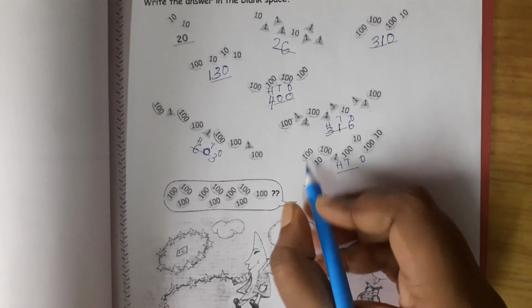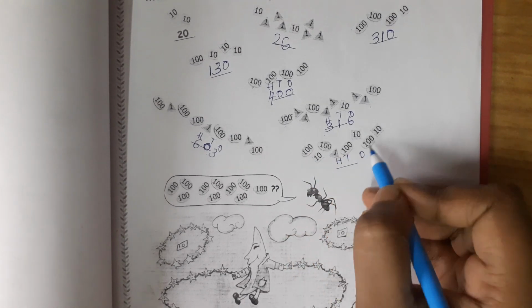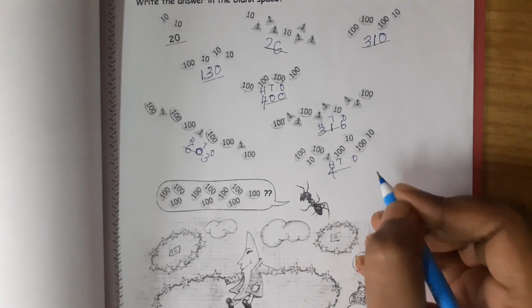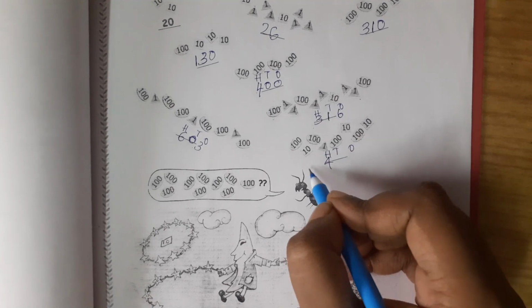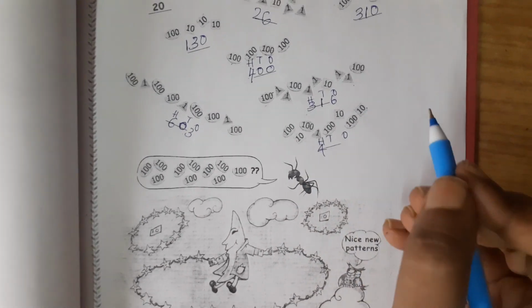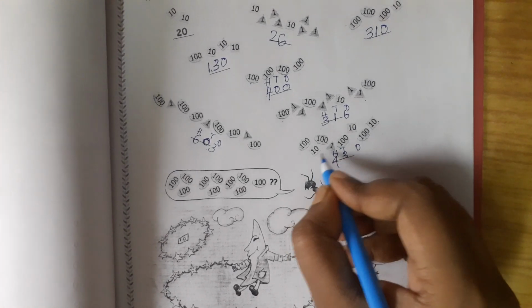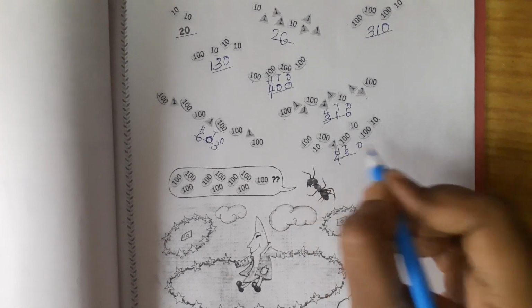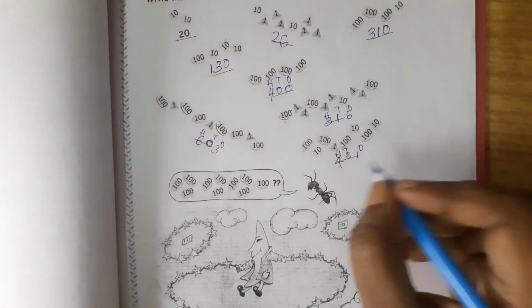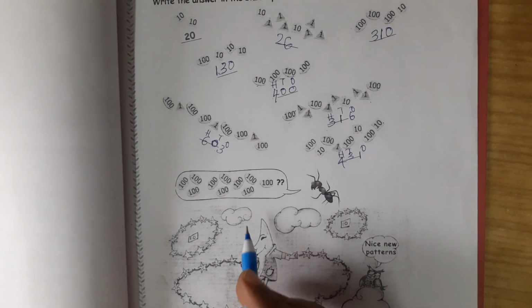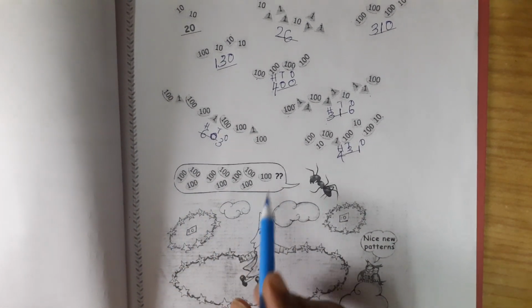Next, ones, tens, hundreds. How many hundreds are there? 1, 2, 3, 4. 4 hundreds are there. How many tens are there? 1, 2, 3. 3 tens are there. How many ones are there? Only 1. So the answer is 431.